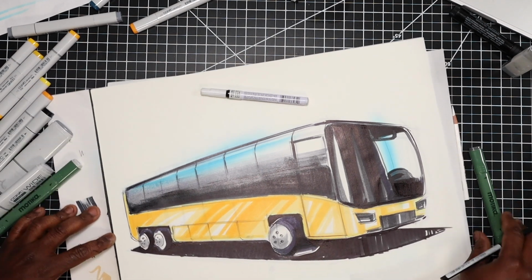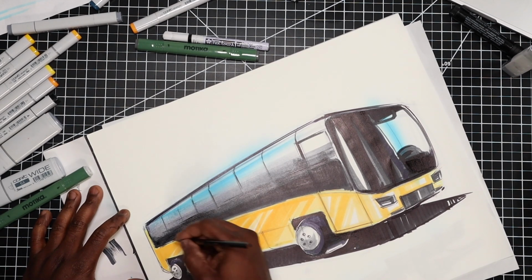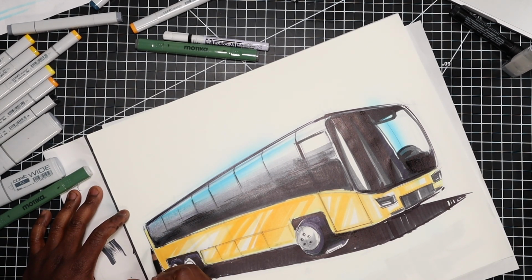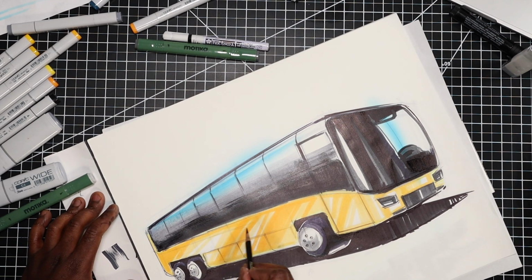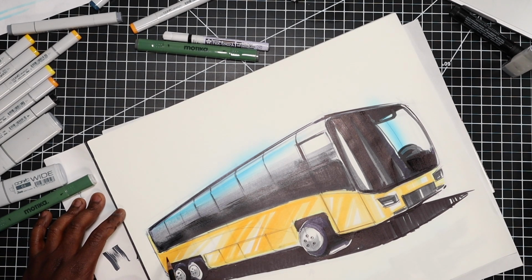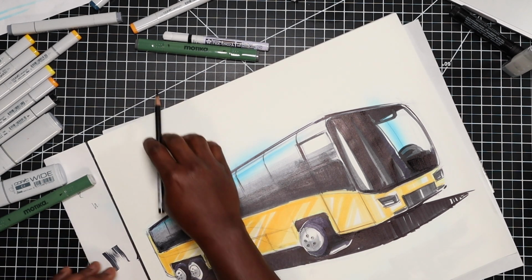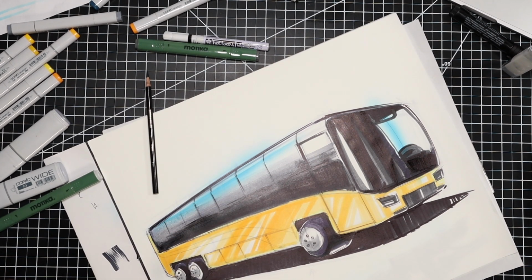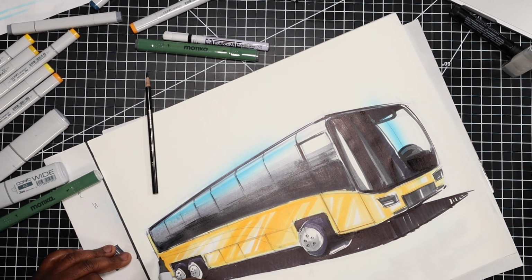And now I want to introduce some sort of graphic on the bus. Okay, so just with a little light pencil, I'm going to draw in where I want this graphic to be. I'm going to have it shoot down the side of the bus like so, just with a nice little taper. Okay. And the reason for this is I want to make sure that when I apply my marker, I know exactly where I want to put it.